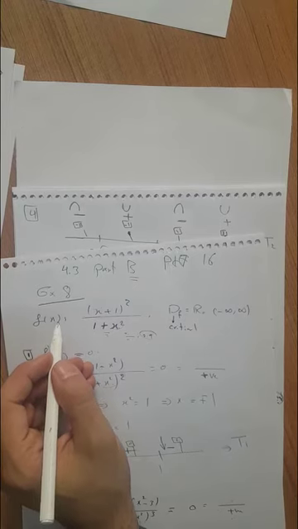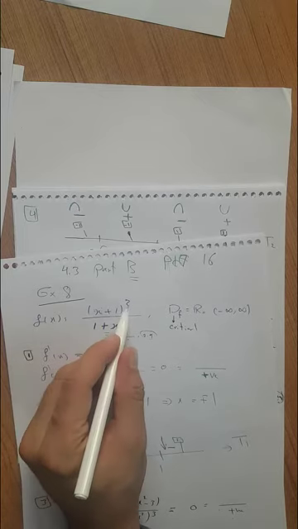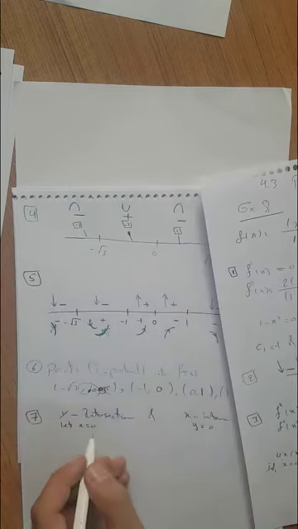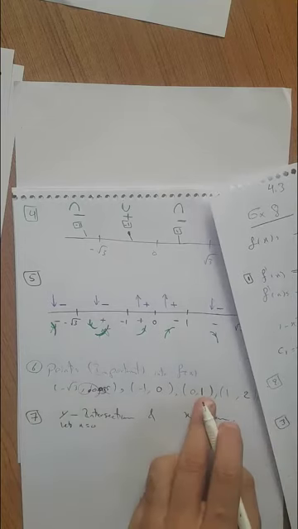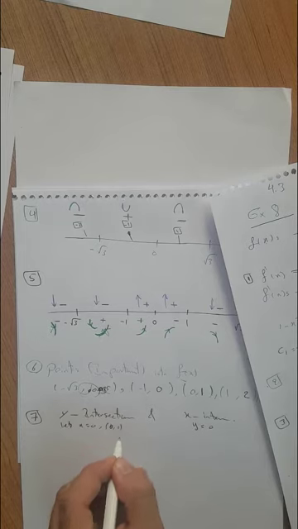In this function, if x is equal to 0, you will get 1 over 1, which is equal to 1. So when x is 0, y will be 1. So we have this point already, 0 and 1.